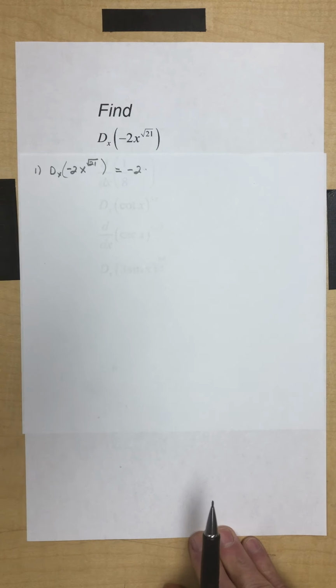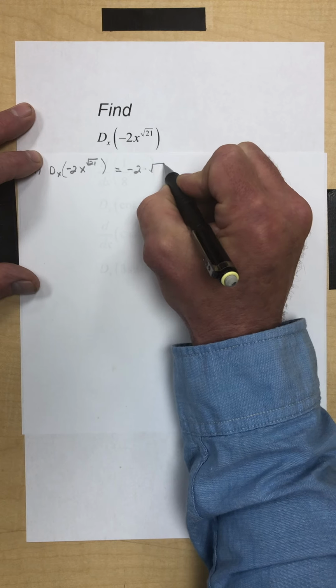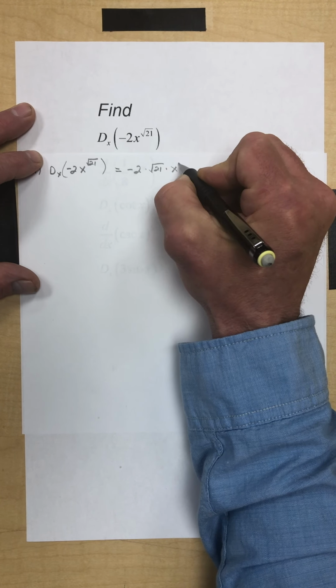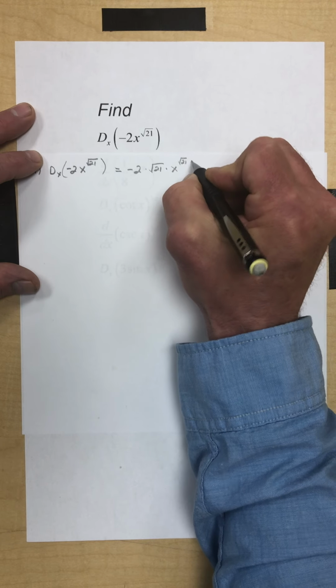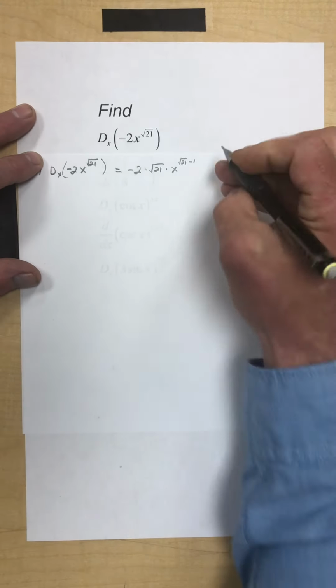Okay, so let's see. We bring the radical 21 out front times x to the radical 21 minus 1 power. What's going to be the easy way to do this? I mean, you could leave it the way it is.